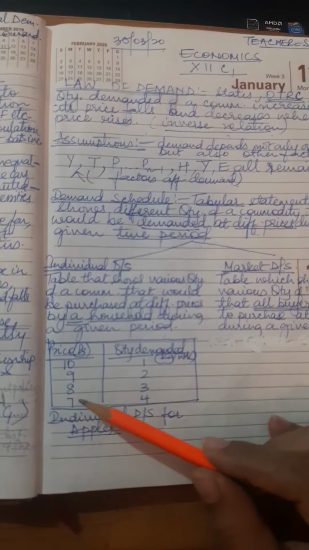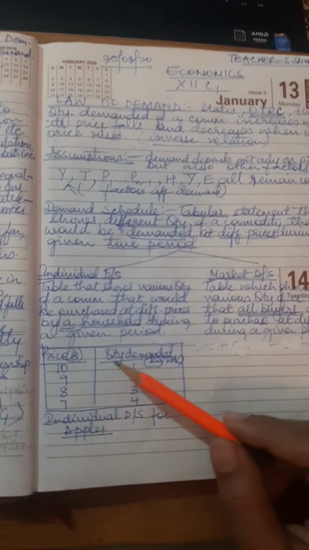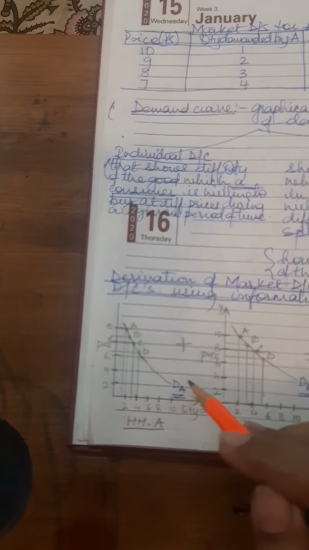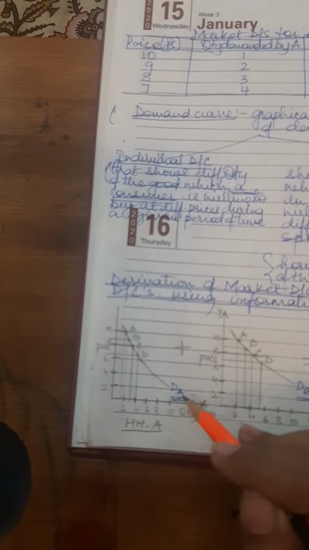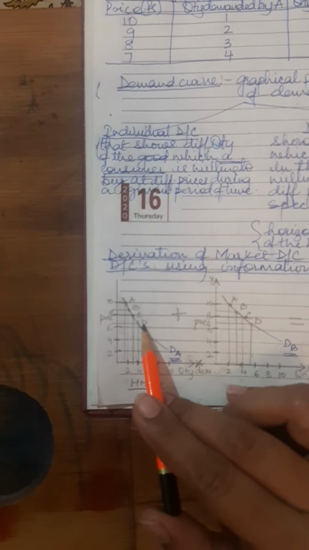If you remember, we had drawn this individual demand schedule which showed the price and the quantity demanded for apples by consumer A. Now, if we take this information and draw the curve, if you look carefully at this diagram, this is the demand curve for consumer A. This is DA, the demand curve for consumer A, which shows the price and the quantity demanded at various points A, B, C and D.